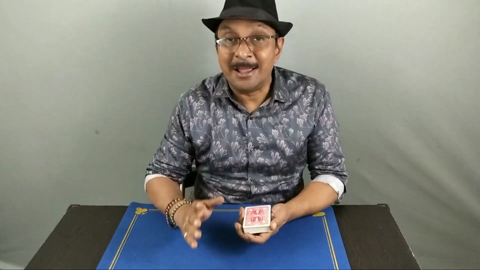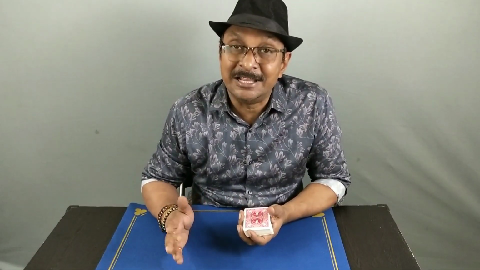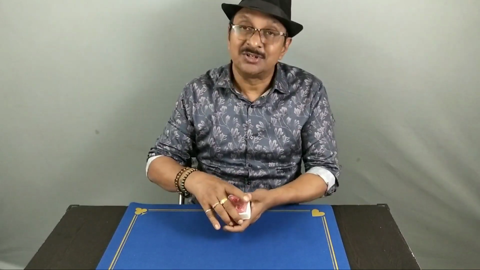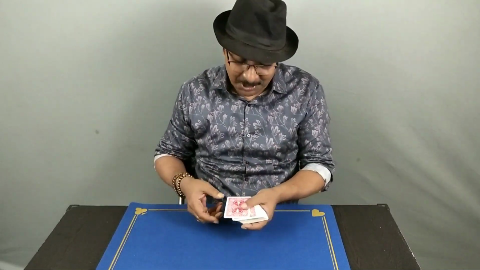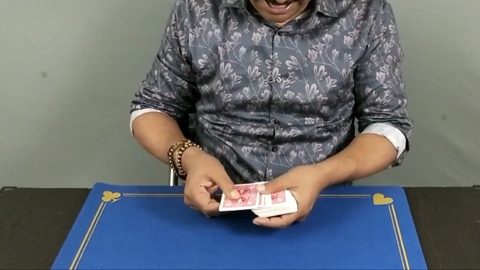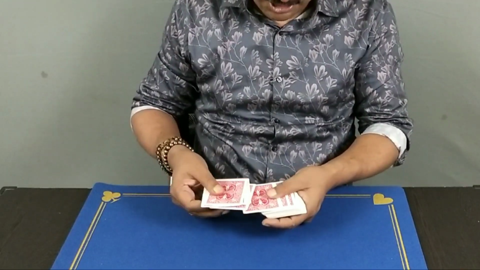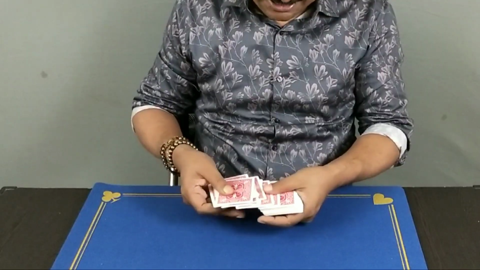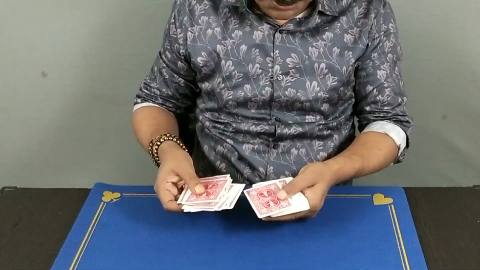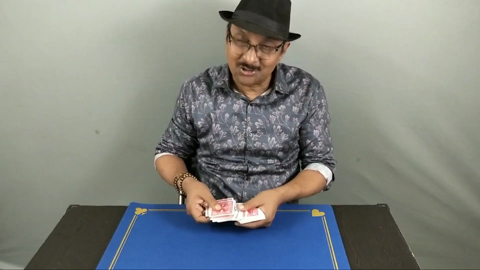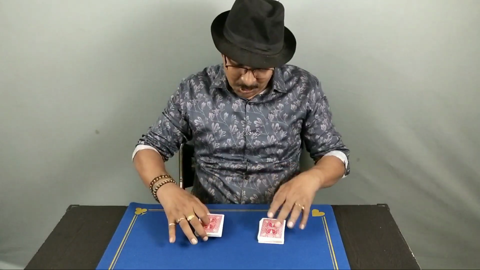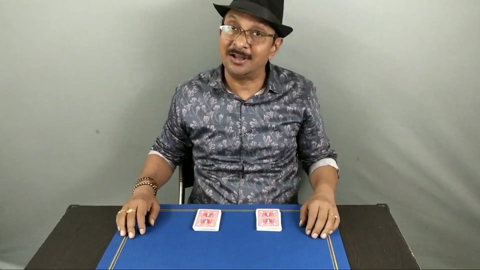What I'm going to do is divide this deck exactly into 2 halves, that is 26 in each pile. So saying, you say that I'll count cards 2 at a time. 2, 4, 6, 8, 10, 12, 14, 16, 18, 20, 22, 24, and 26. So we have divided the deck into 2 equal halves, exactly equal halves.